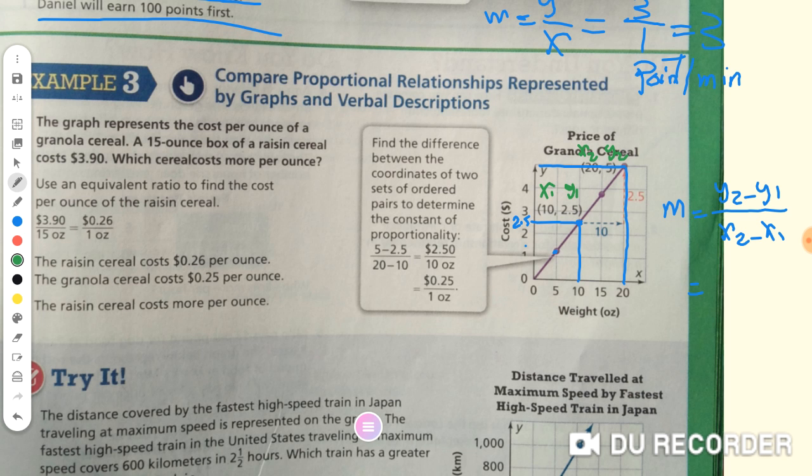To calculate it, we find y2 minus y1, so it's 5 minus 2.5 over x2 minus x1, which is 20 minus 10. So we will find this one, which is 0.25 US dollar. What about the verbal one?